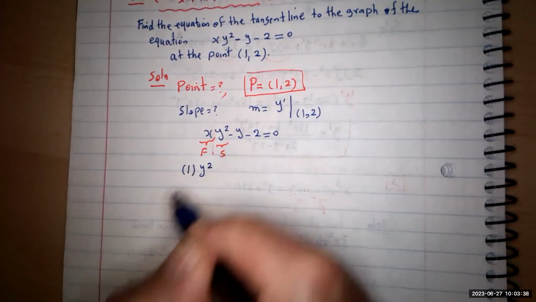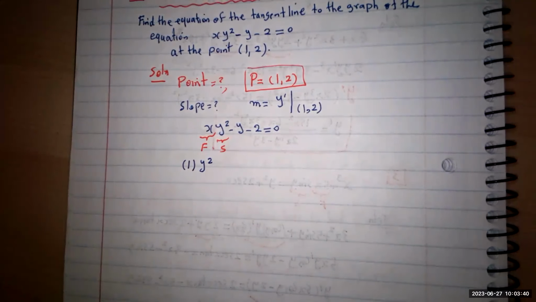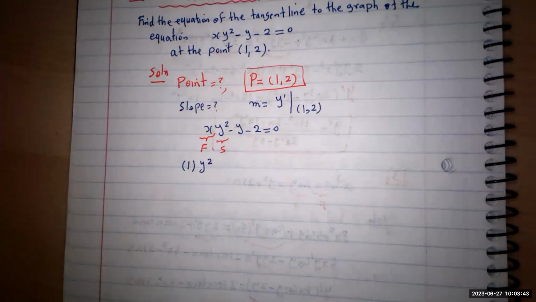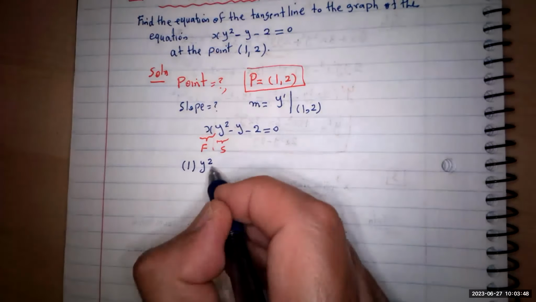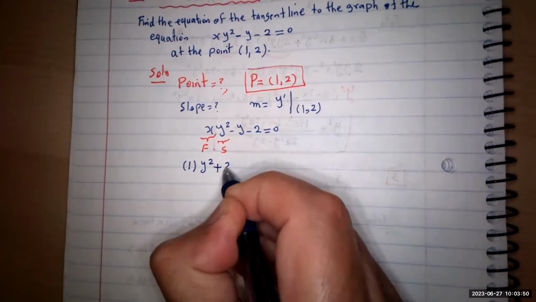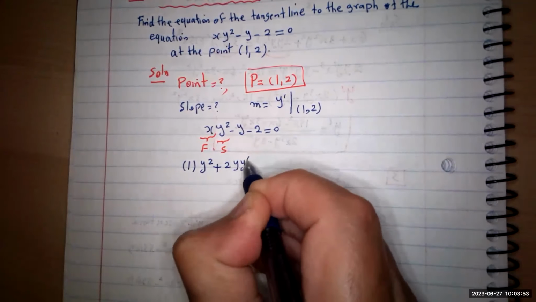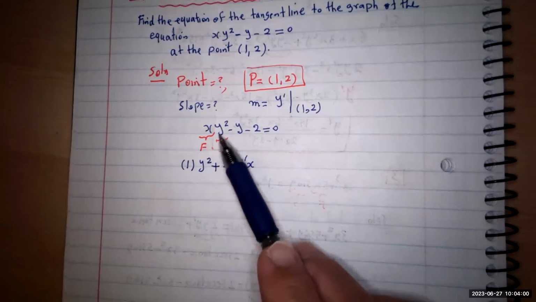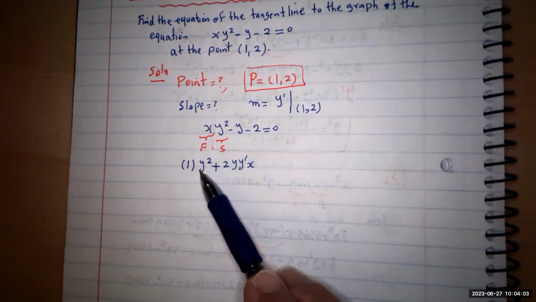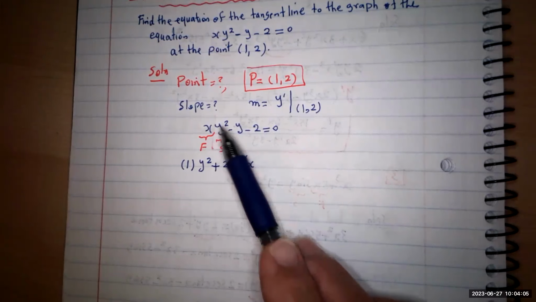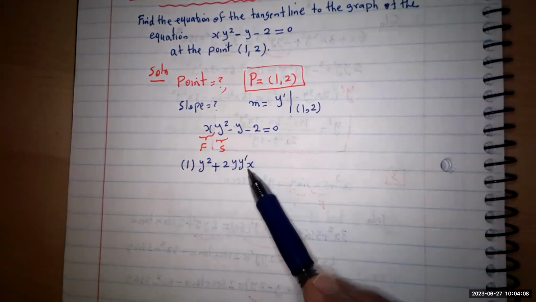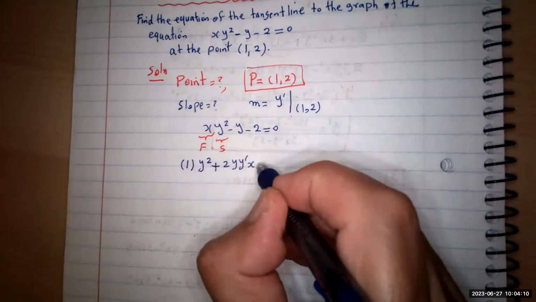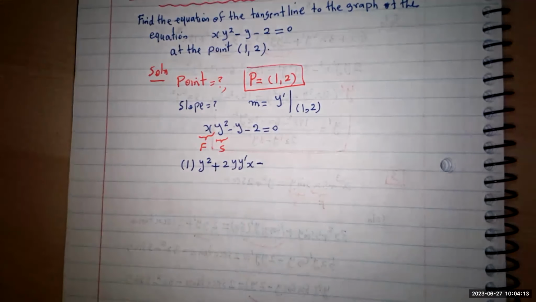Then plus the derivative of the second times first. For y squared, you have to apply the chain rule, so it is going to be 2y y prime, times the first one, x. So that's the derivative of x y squared. Then minus the derivative of y. What's the derivative of y?